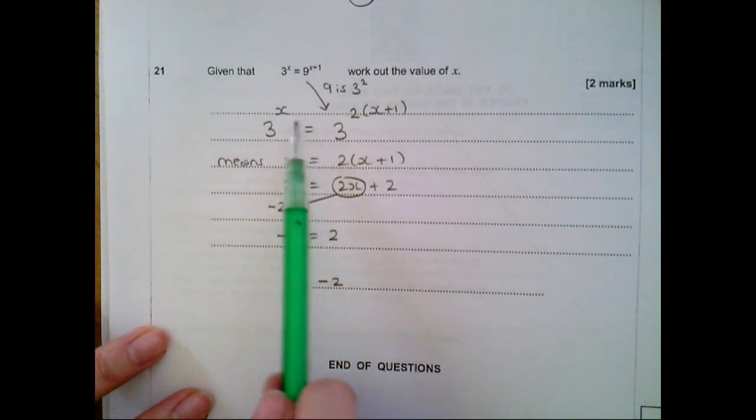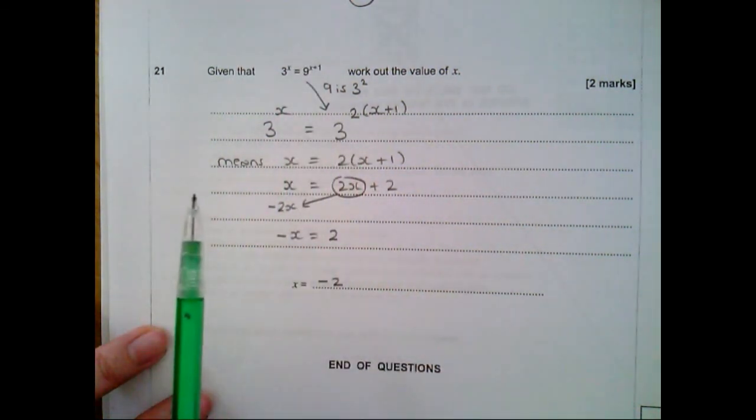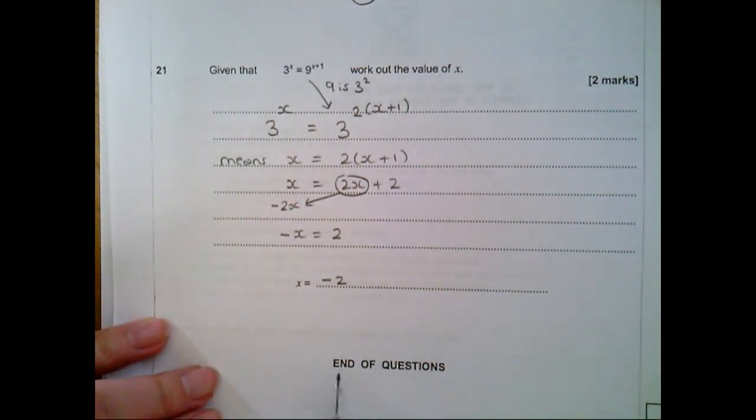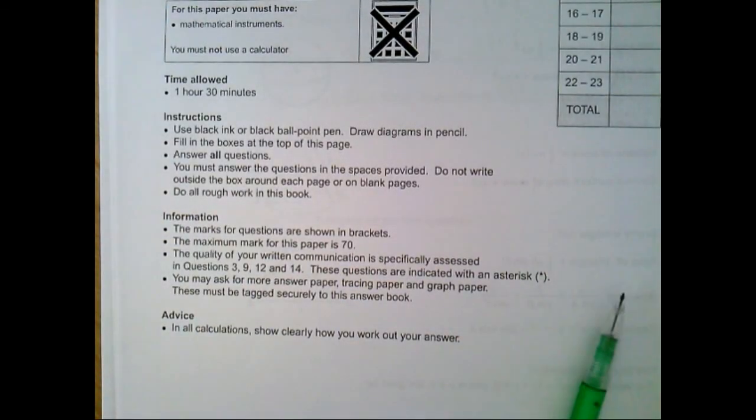So that's it. It's just like solving equations, but you need to put the powers equal to each other and turn the 9 into a 3 squared first. And that's it. That's the end of all of the questions.